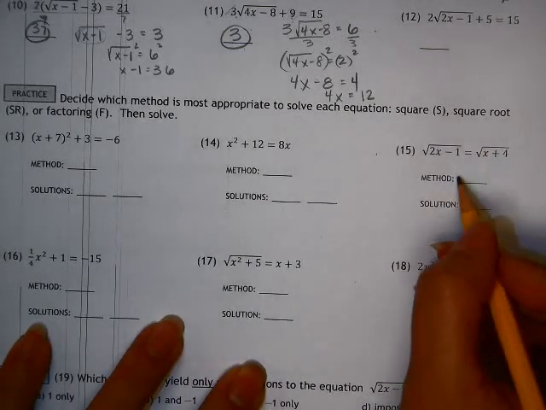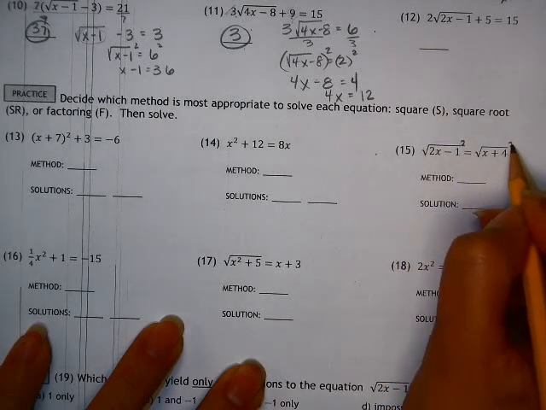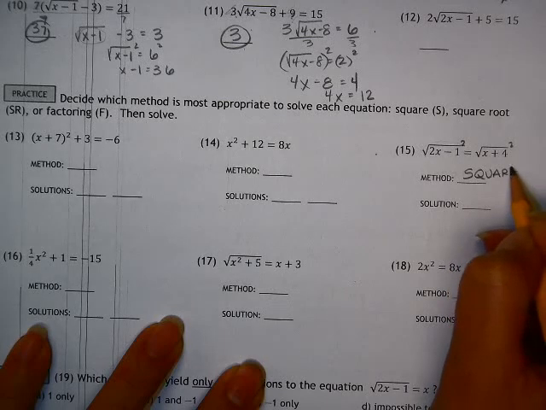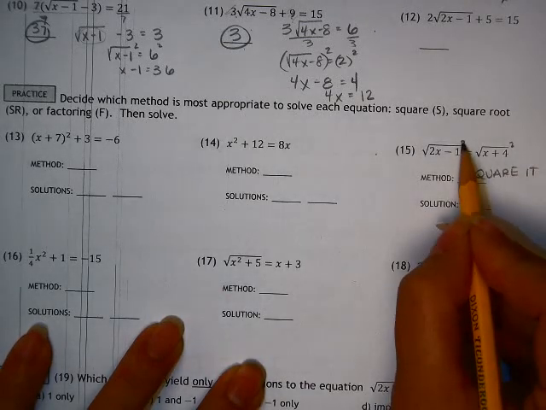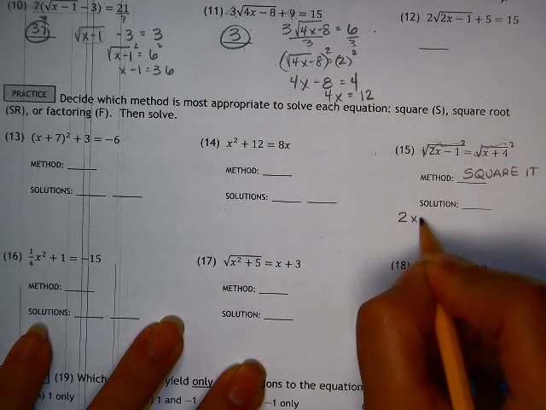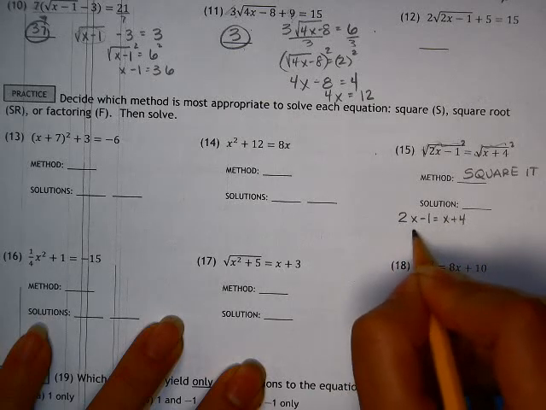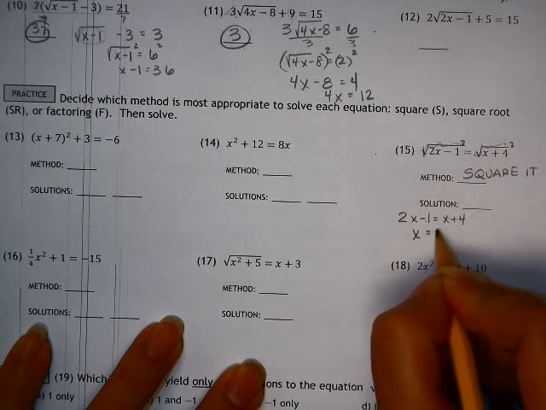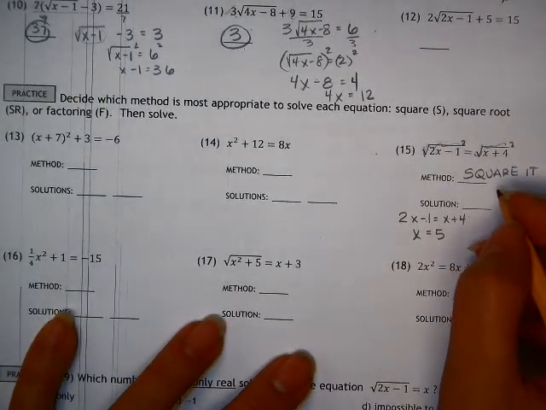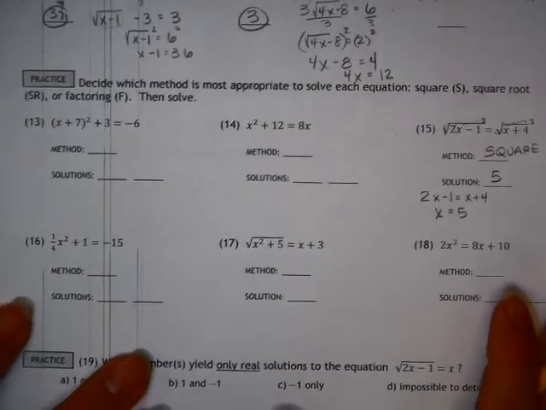So for this one here, the method that I want to do is to undo the square root, or square it. And upon doing that, that cancels out and that cancels out, leaving you with simply this. When I subtract the x here, I get an x. When I add the 1 here, I get a 5. So we get simply 5 as the answer for that one.